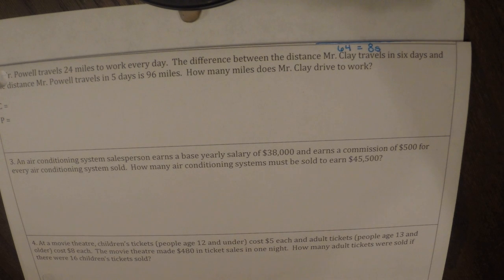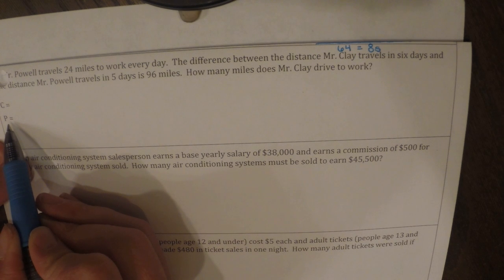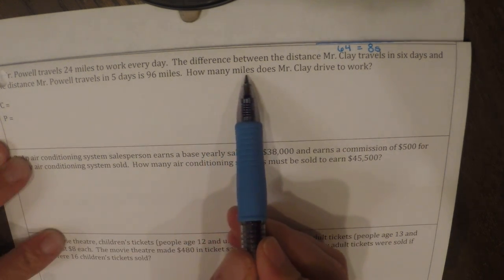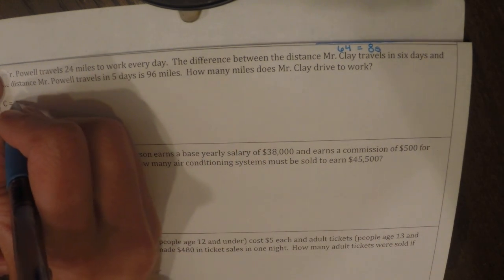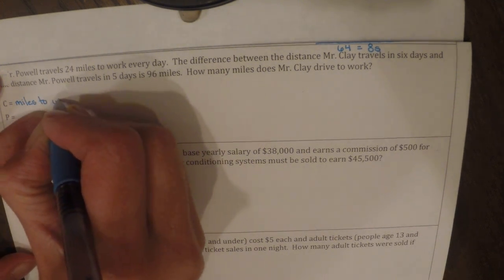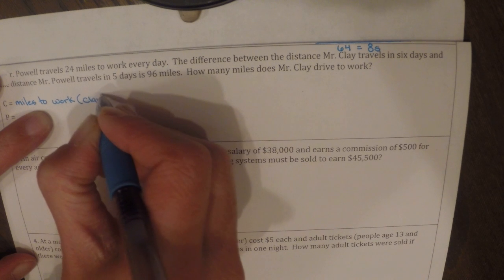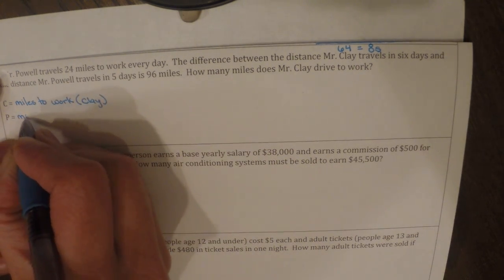How many miles does Mr. Clay drive to work? So I've already kind of told you our two things are Mr. Clay and Mr. Powell, but it's how many miles. So this is the miles to work for Clay. And this is the miles to work for Powell.